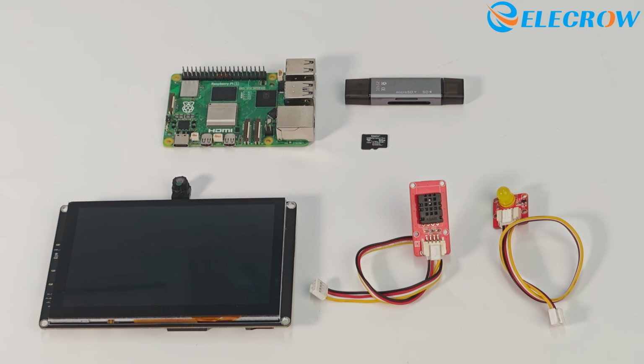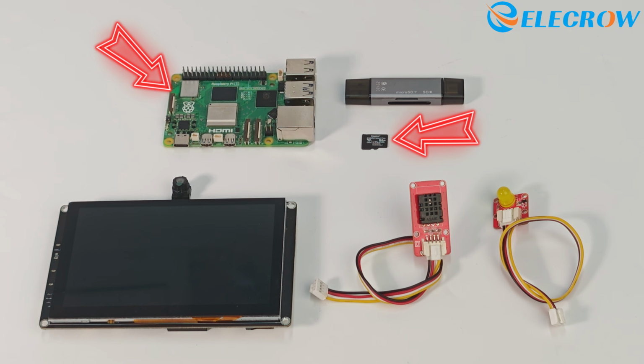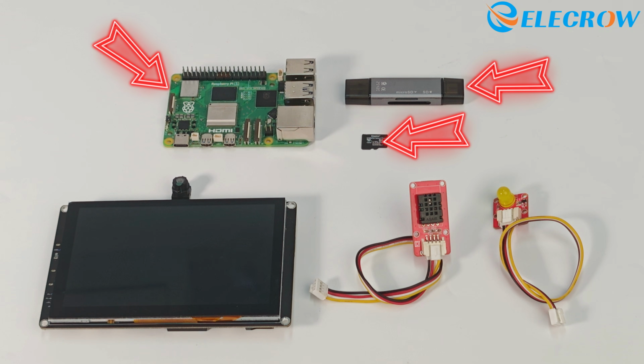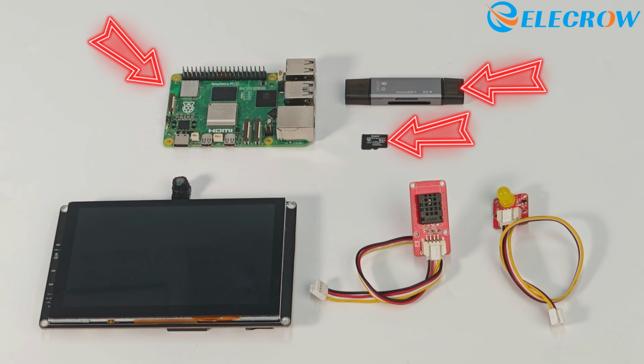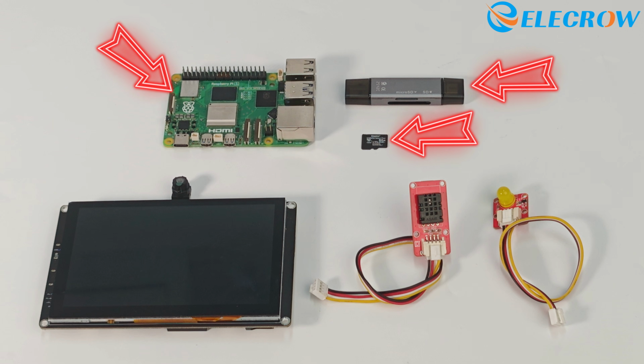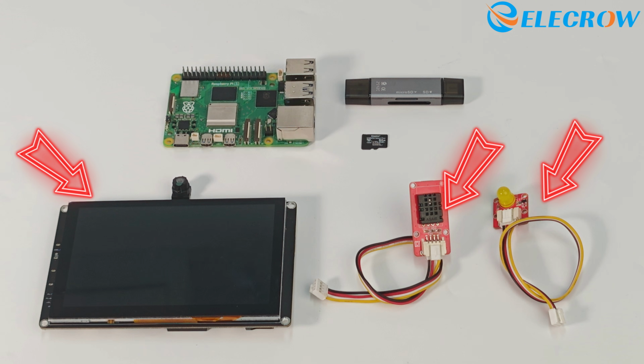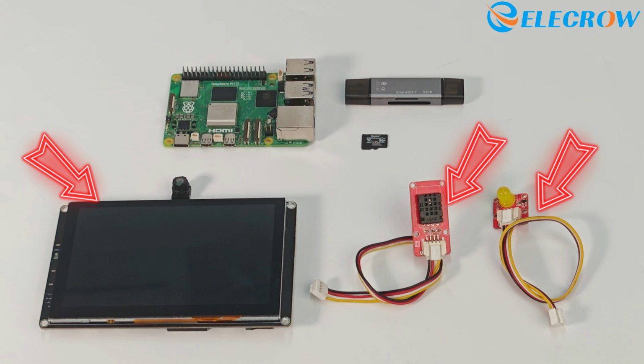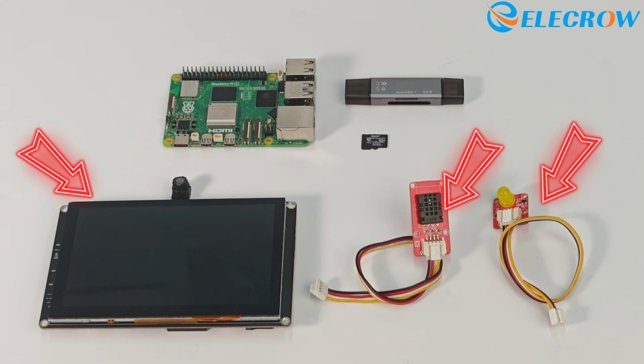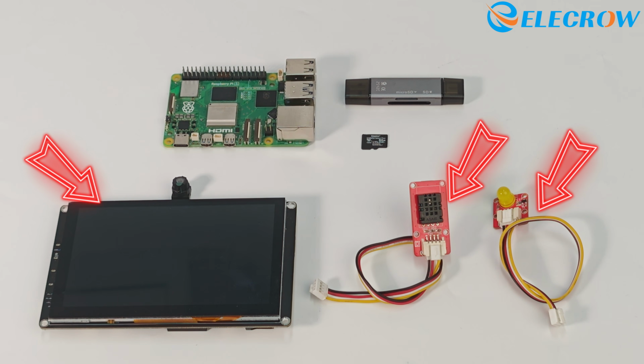Before we start, we need to prepare a Raspberry Pi 5, a 64 GB SD card, and a card reader for writing the system, as we will be running the Home Assistant system on the Raspberry Pi 5. We also need to prepare a CrowPanel Advanced ESP32-P4 HMI AI display, an LED light, and a DHT20 temperature and humidity sensor. We will collect temperature and humidity data on the CrowPanel Advanced ESP32-P4 HMI AI display for display, and use it to control the on and off of the LED light.